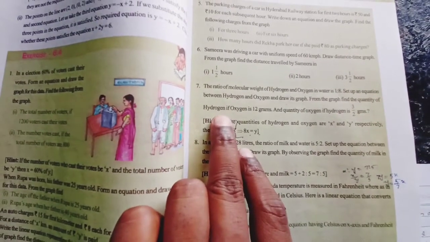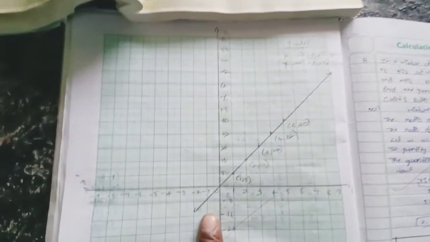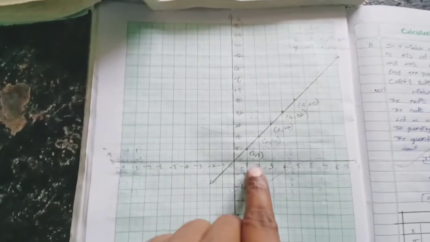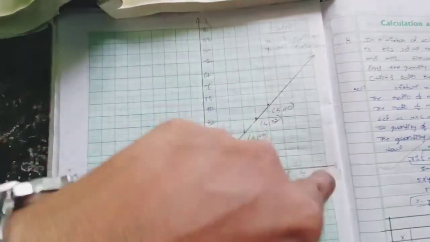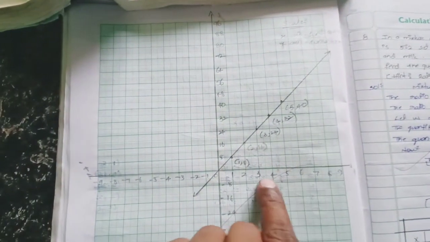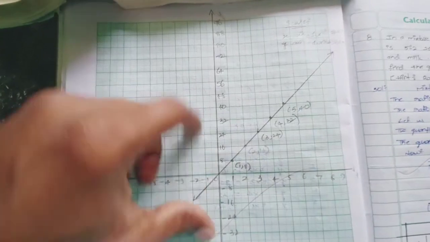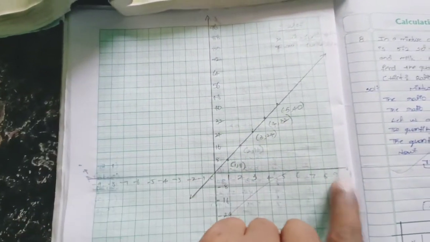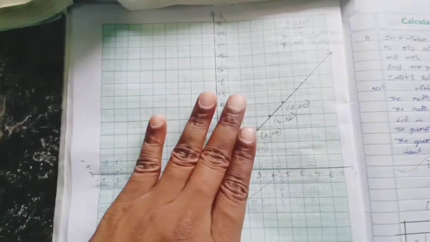From the graph, the quantity of hydrogen if oxygen is 12 grams. Here till 12 it was not there, that's why we did not find it. Oxygen we are taking on the x axis, hydrogen we take on the y axis. So here till 9 only it is there. If you extend it till 12, you will get the answer.